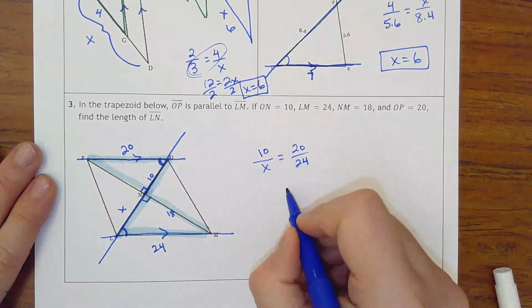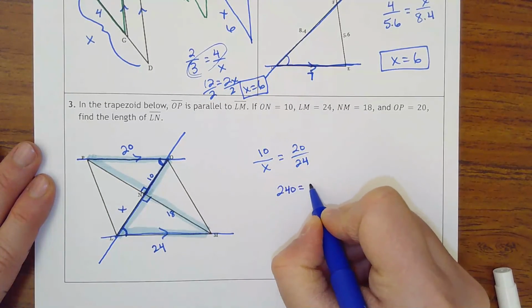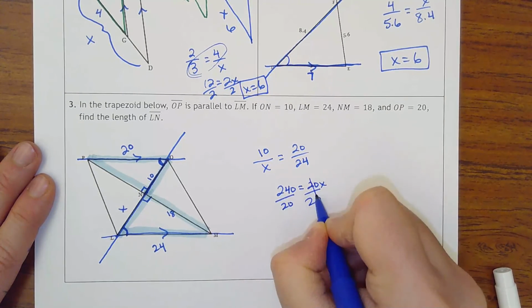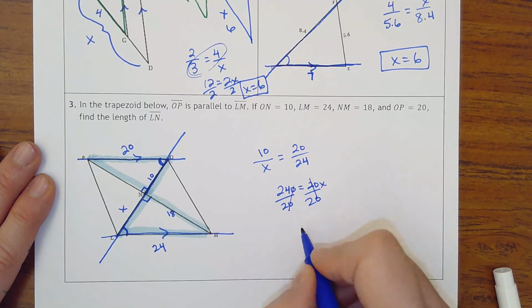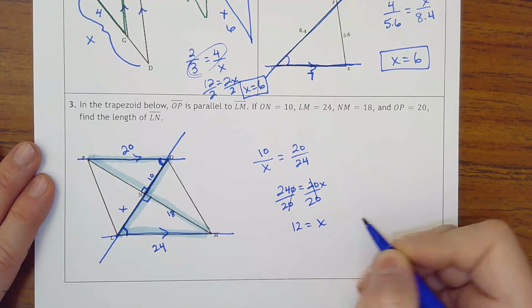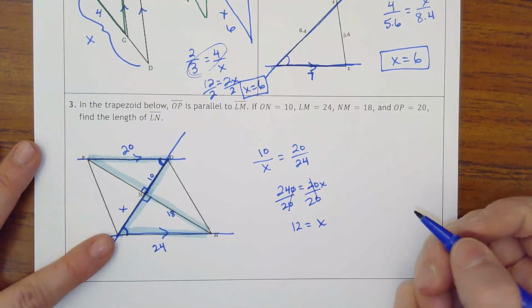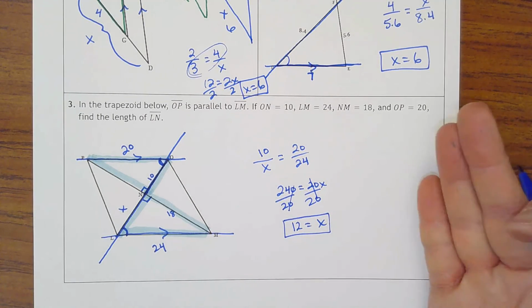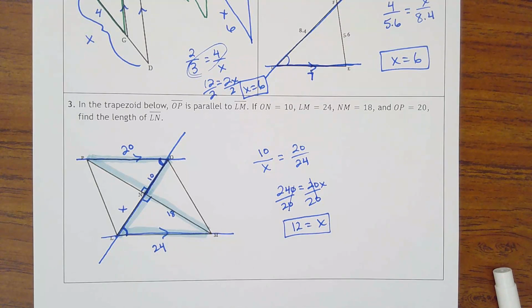And so that would be 240 equals 20x, divided by 20. 24 divided by 2 would be 12. And LN, yeah, that's what we're finding. So LN is 12. So it's all about, in your mind, trying to find the pattern to make your proportion.